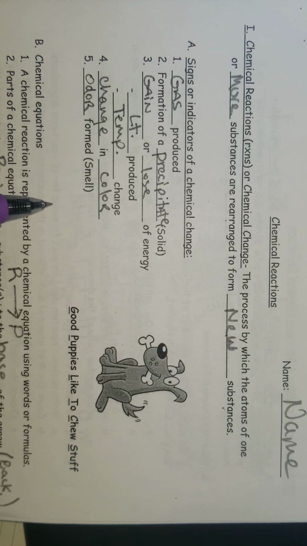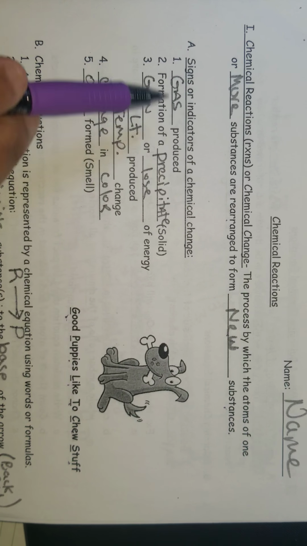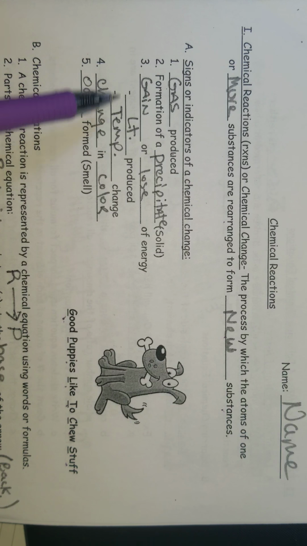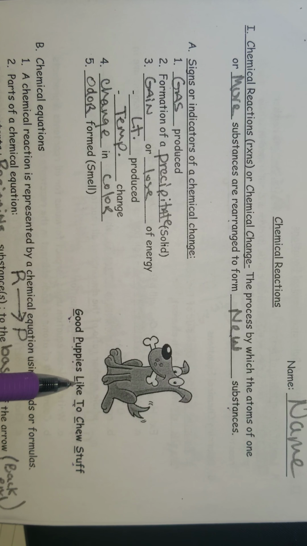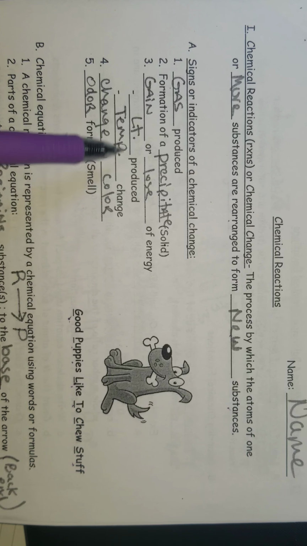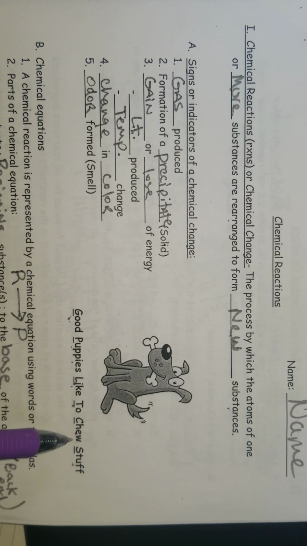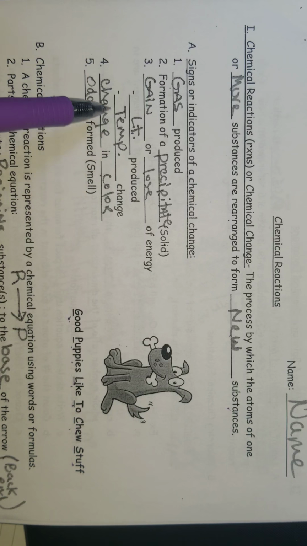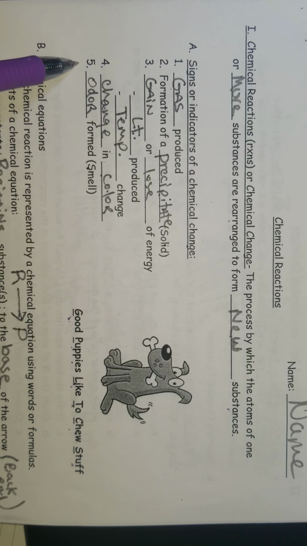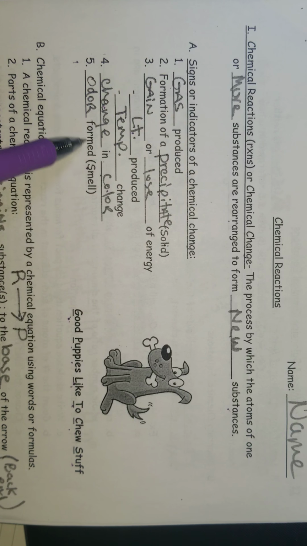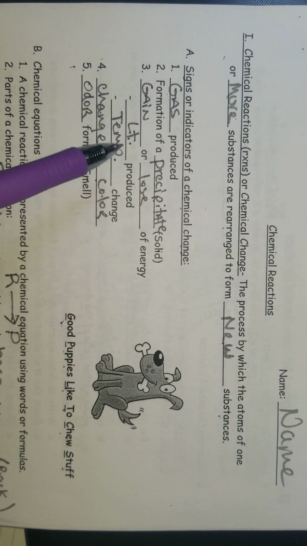Well, here are some signs. Good puppies like to chew stuff. Good: the G stands for gas production. P stands for precipitate, which is a solid. L is going to be for light produced. T is for temperature change. C is for color, changing color. S is for smell. So if something like this is occurring, then that is a sign that a chemical change or a chemical reaction is occurring.